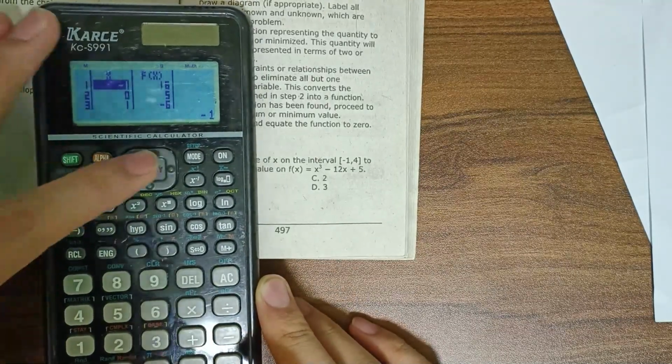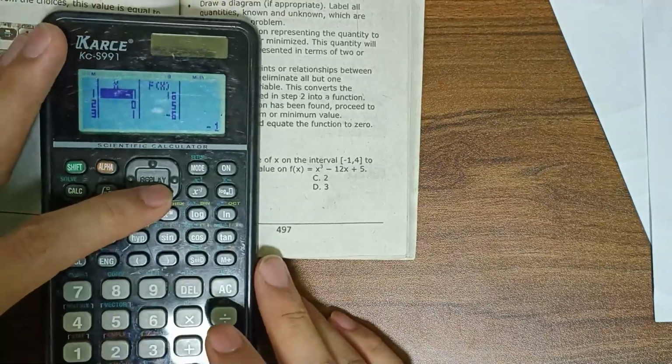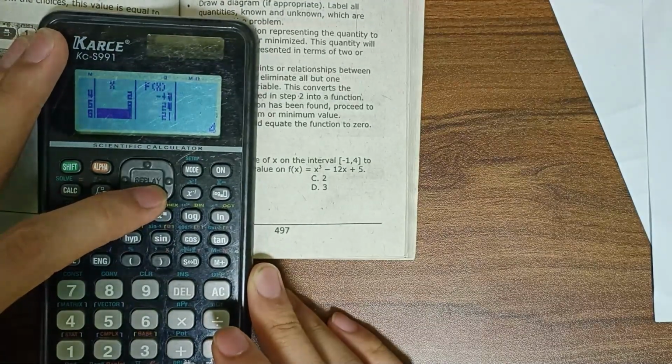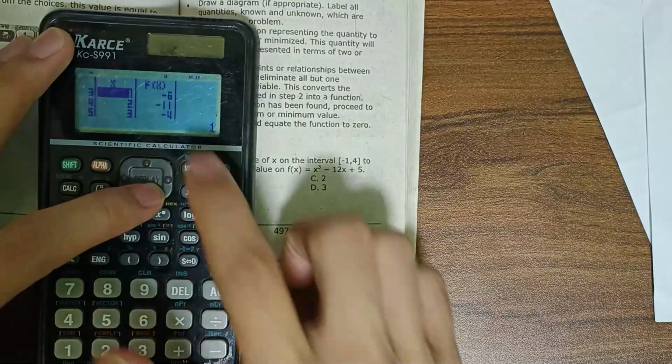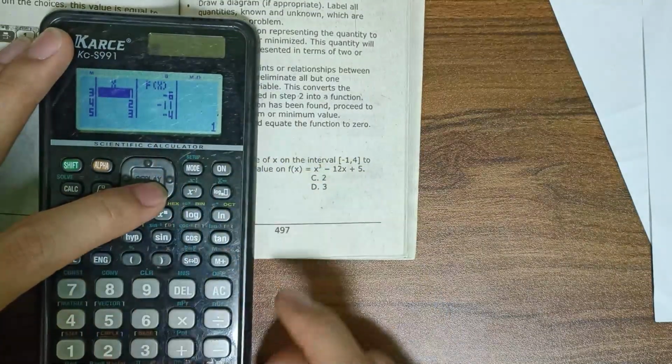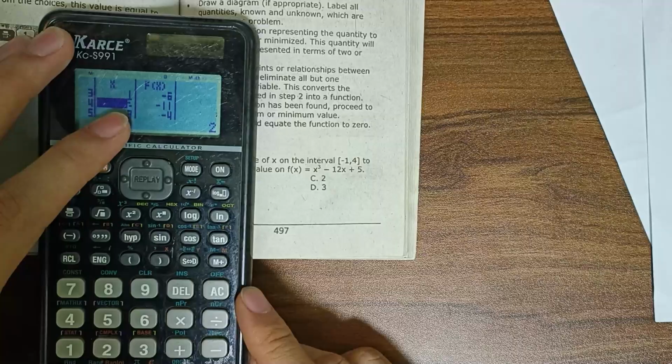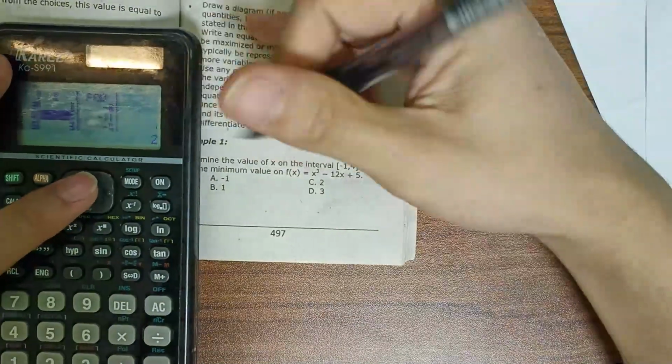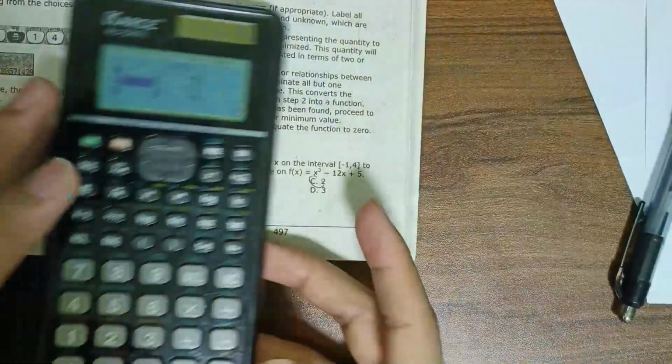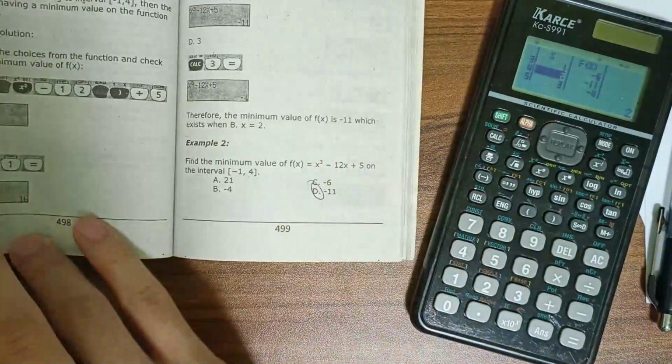Okay, for our minimum value, we're going to find the lowest value. Our lowest value is -11, so that corresponds to 2. So therefore our answer will be C, 2.